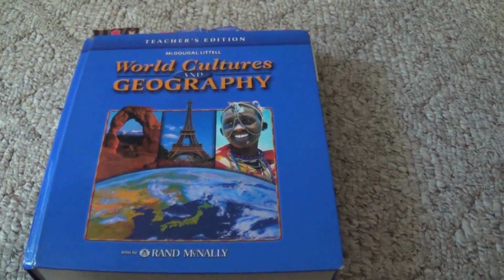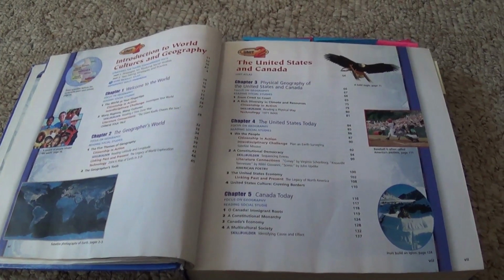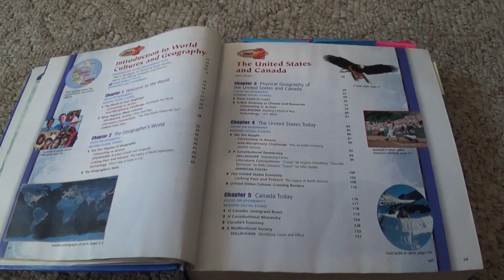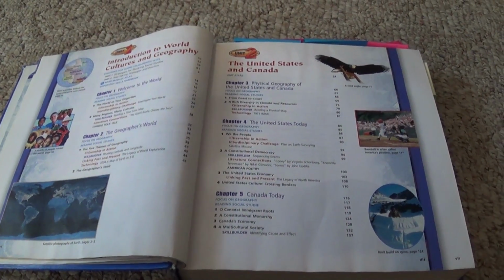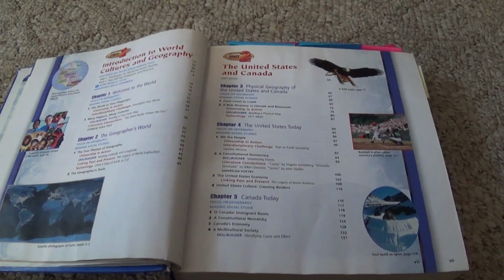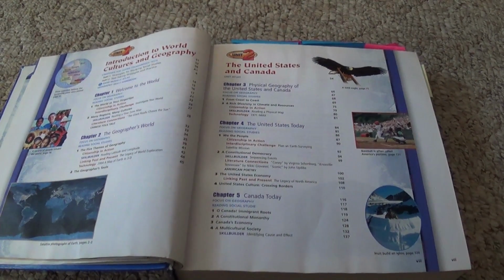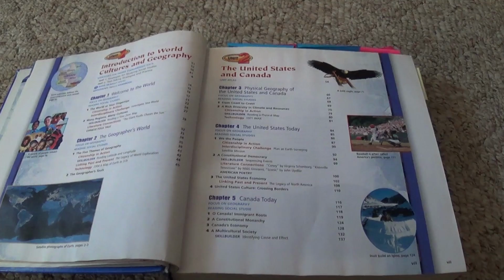So let's first start with the table of contents. Now, I am using my teacher book. It'll look a little bit different than your student book, but for the most part, it's the same. This is the table of contents, or TOC. The TOC is found at the front of your book, and it tells you the unit and chapter names and the page numbers you can find that stuff on.